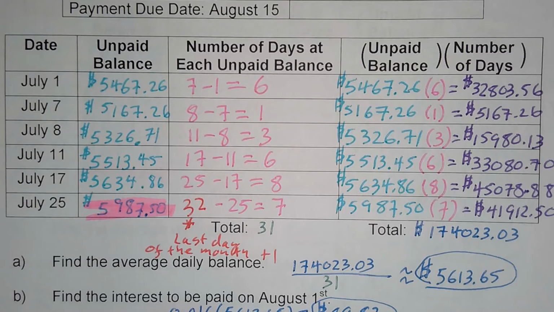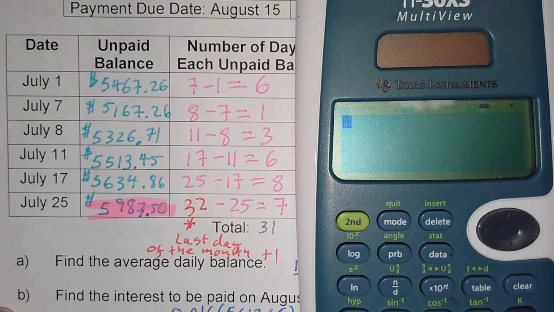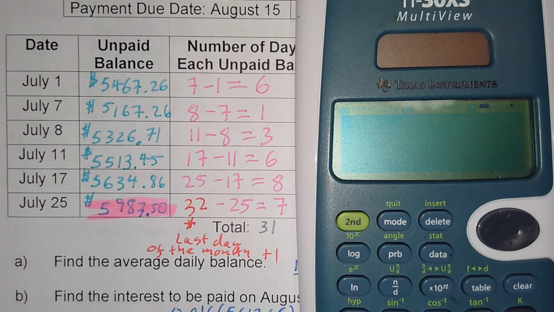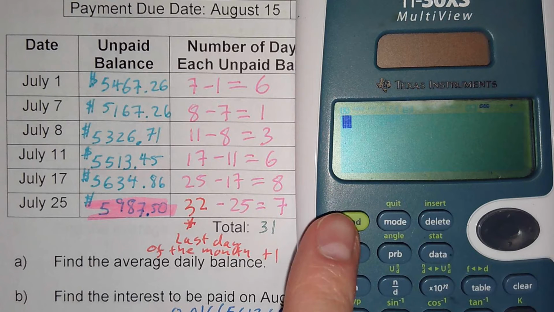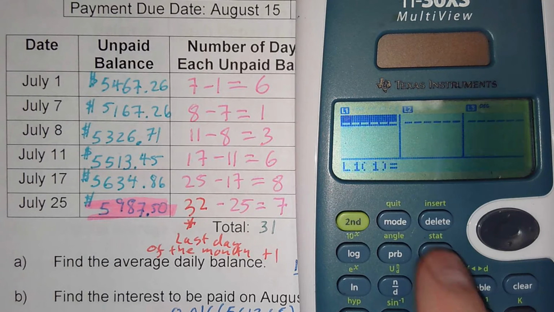So we're saying, all right, let's suppose we've already completed the first two columns. So here's what we're going to do. If you look down here in this third column, the second key says data. So we're going to press that data key, and that should bring up a table that looks like this. Now, you might have some numbers in here.